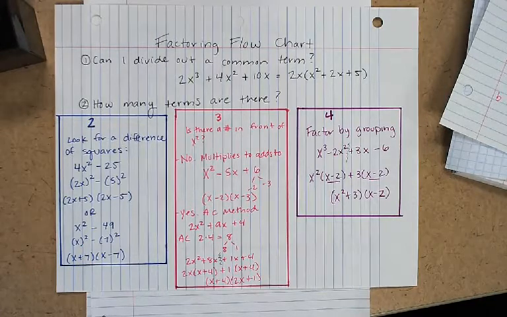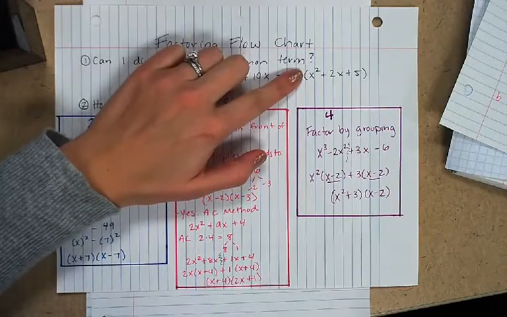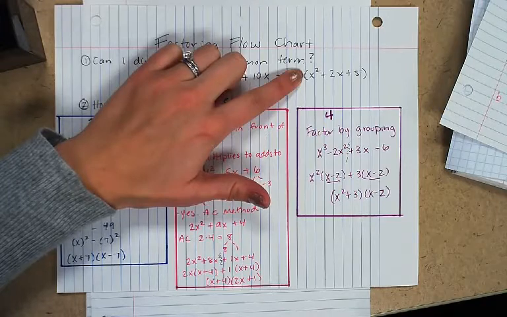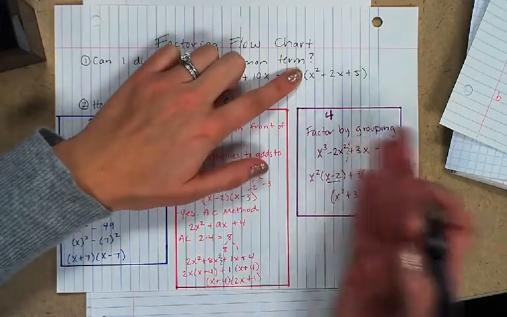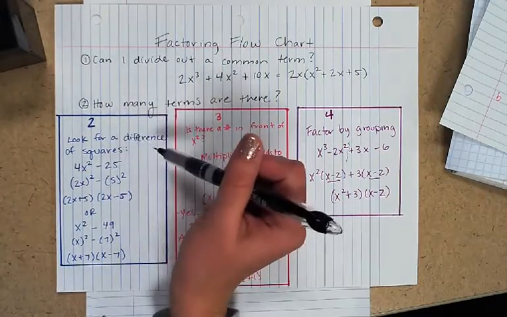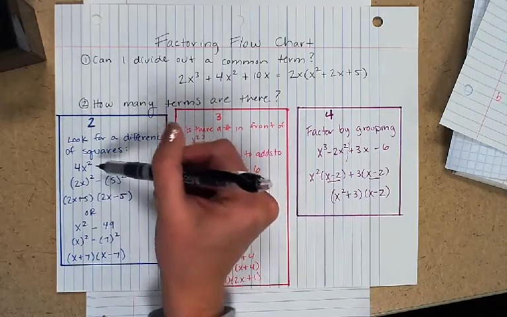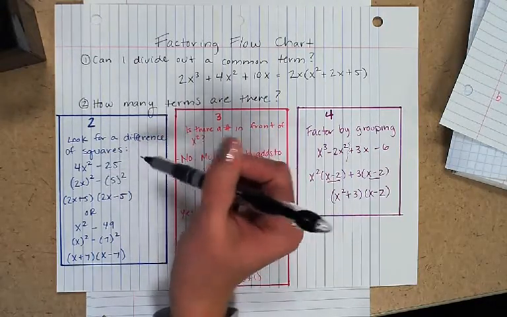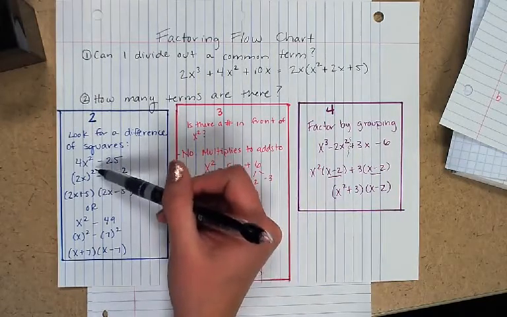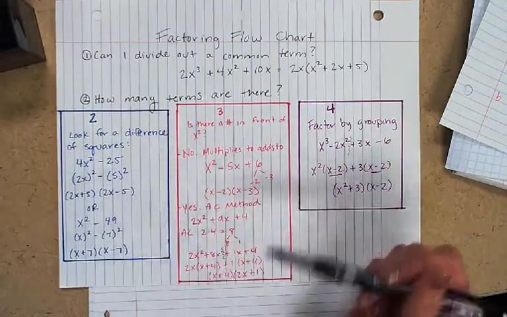After you do that, you need to ask yourself how many terms are there. When I say that, ignore the thing in the front. I just mean the part that's left. Or if you didn't factor anything out, how many terms are there. This one would be an example of 3. If you have 2 terms, you need to look for a difference of squares. Difference means subtraction, so if there's ever a plus sign in the middle, you can't do it. Like here, 4x squared minus 25, that's 2x squared minus 5 squared, and so it'll factor into 2x plus 5 and 2x minus 5.